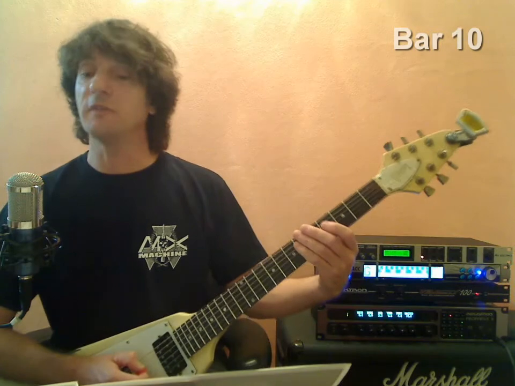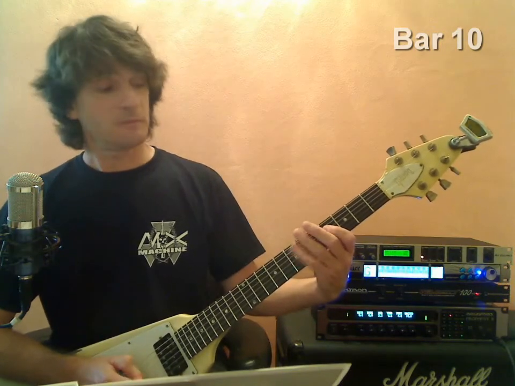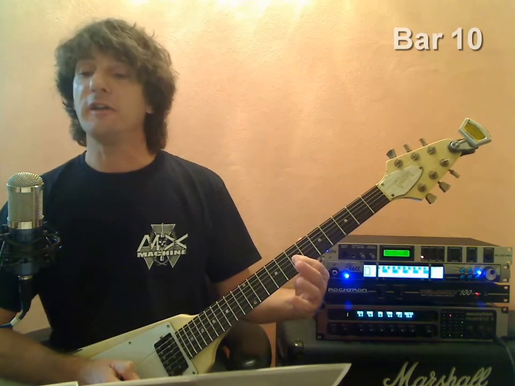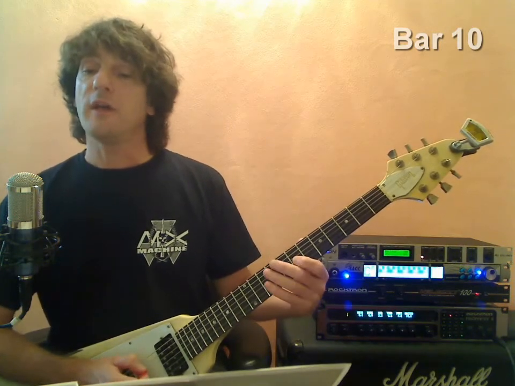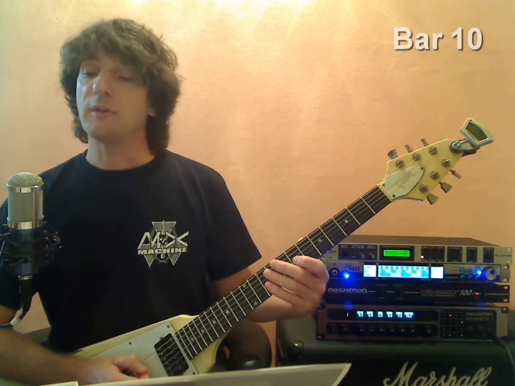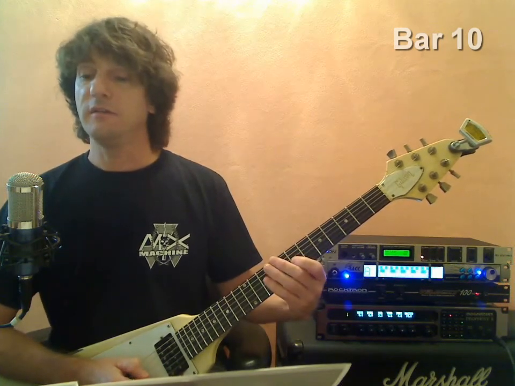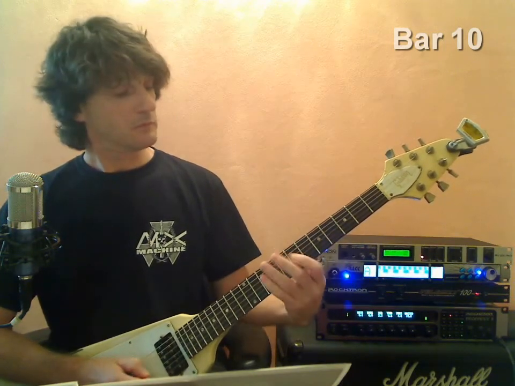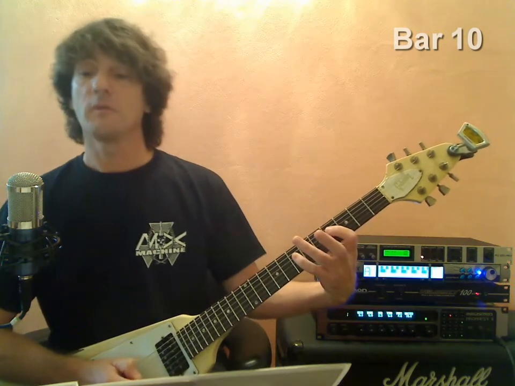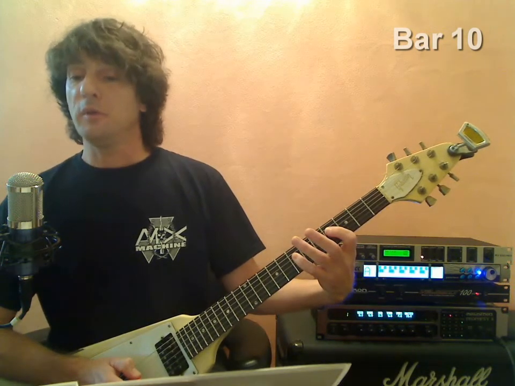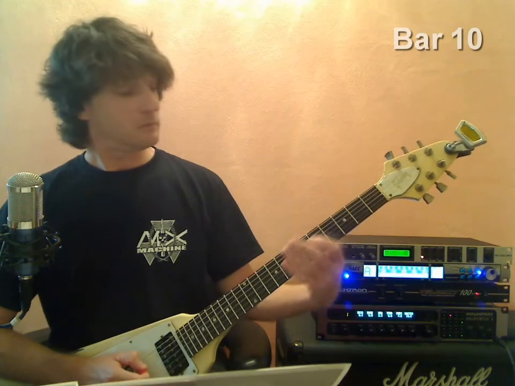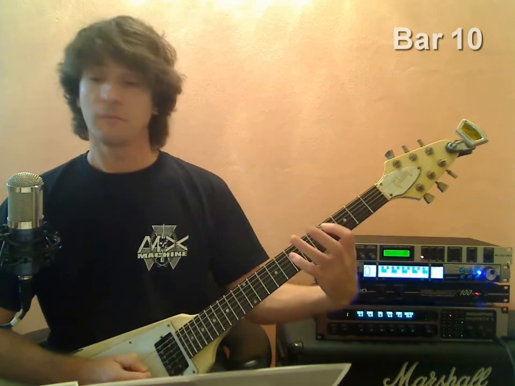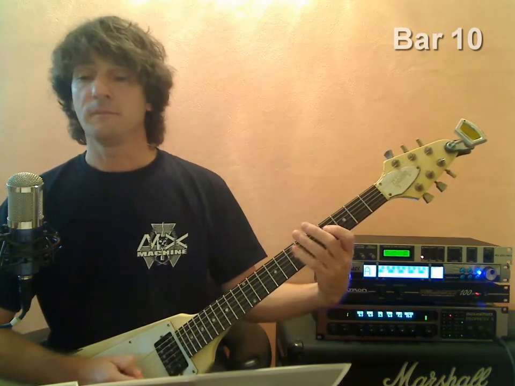So here we go once again, the first grouping of bar 10: F sharp, E, D to its higher D. Now grouping 2 will have A, D, F sharp, A. A, D, F sharp, A. I'll go ahead and repeat grouping 1 and grouping 2 of bar 10. One more time.